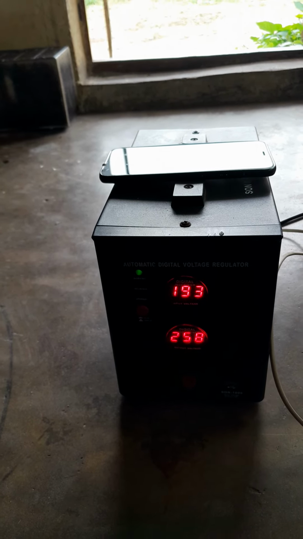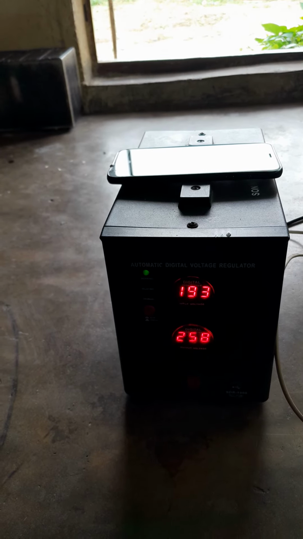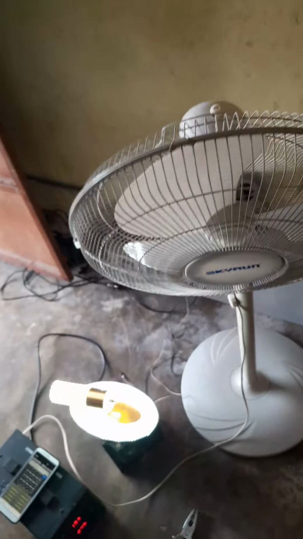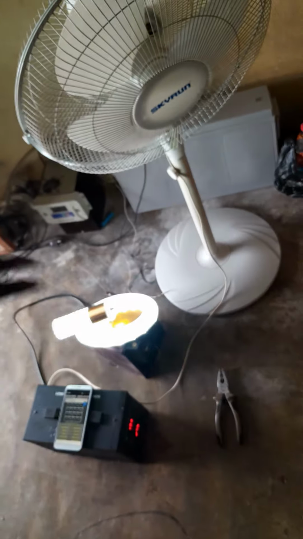All right, I think the stabilizer is okay. Well, the voltage is a little bit high, but okay, it's stable now. So can you capture the fan and the inverters together? Yes, because the connection is there.